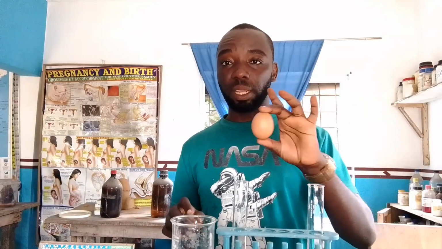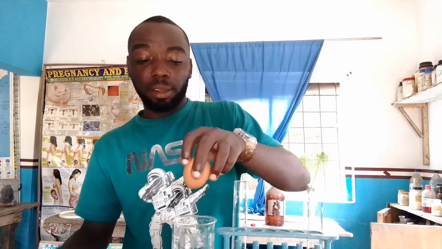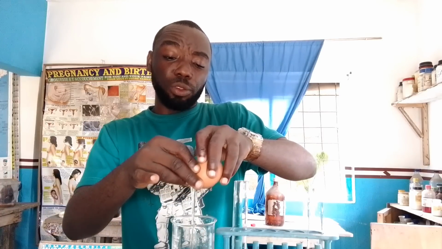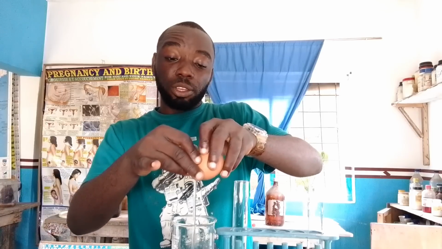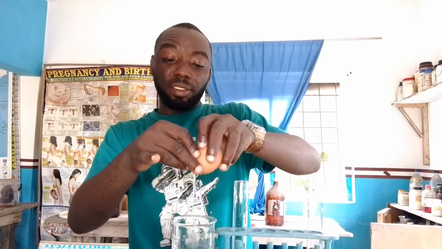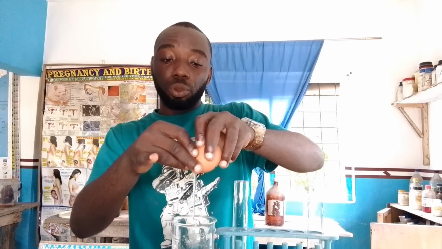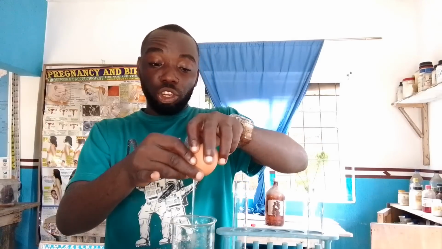So we have our syringe here, we have our egg here. First of all, let us break the egg. This is a raw egg. What you are going to be using for this test is just the egg white, that is the albumin. The yolk is not needed in this practical. So we do everything possible to extract just the albumin only, leaving the yolk.